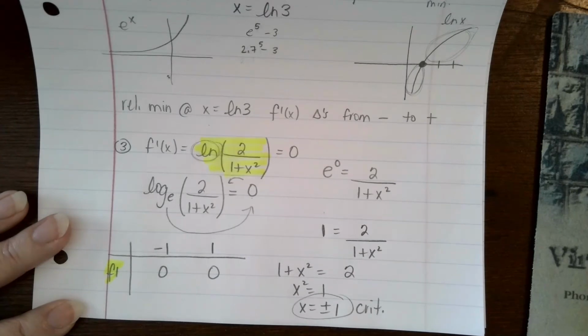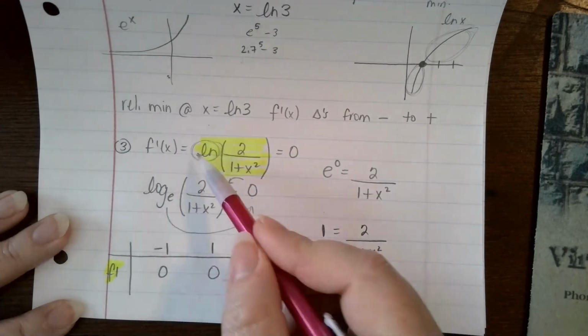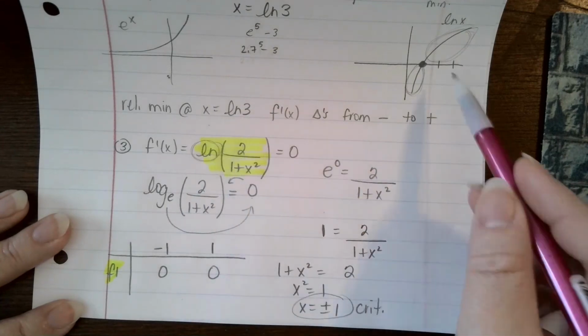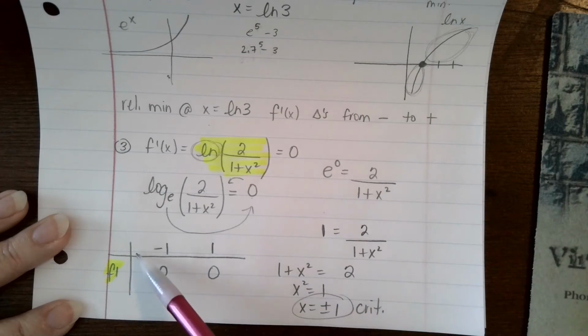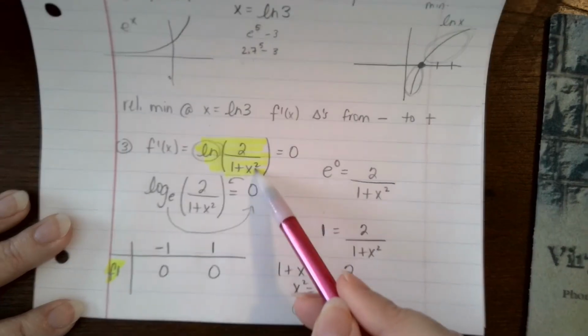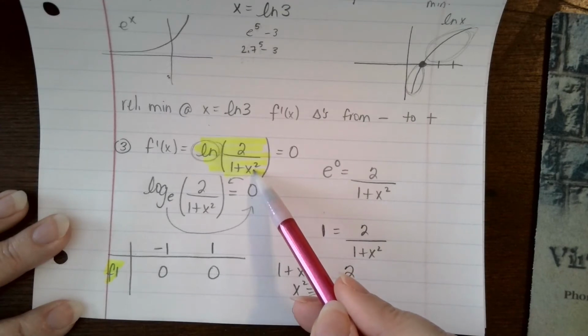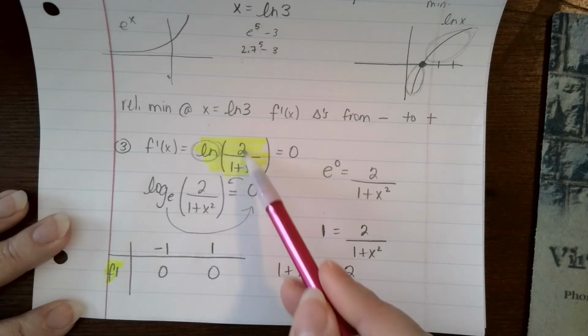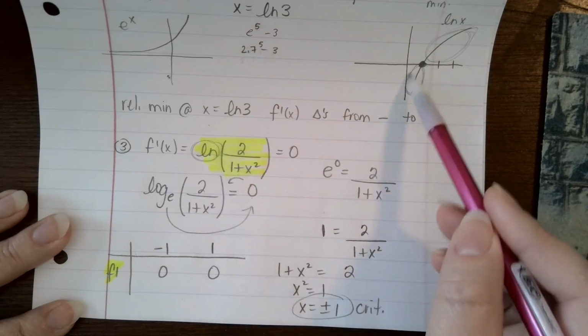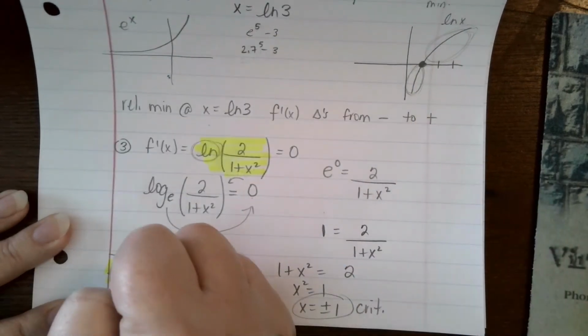Because remember, we don't need the exact numbers. We just need to know, are we taking the ln of a fraction, or are we taking the ln of a number bigger than 1? So if I plug in a negative 2, well, negative 2 squared is 4. 4 plus 1 is 5, so it's the ln of 2/5. Well, 2/5 is less than 1, so that's a negative value.